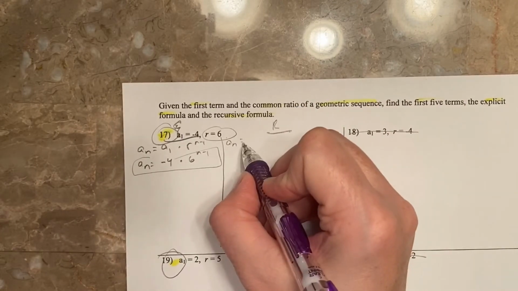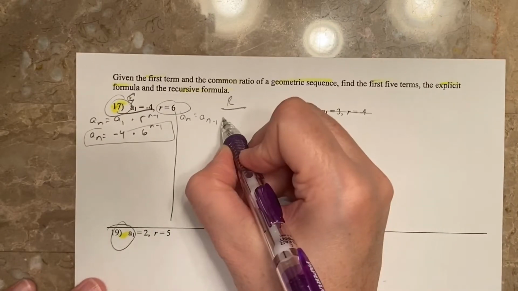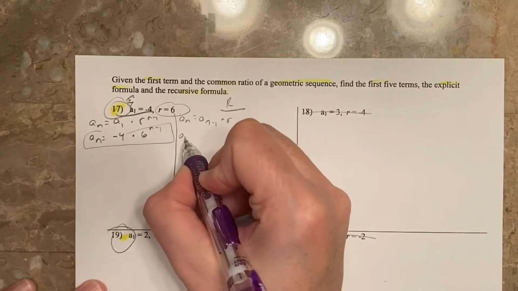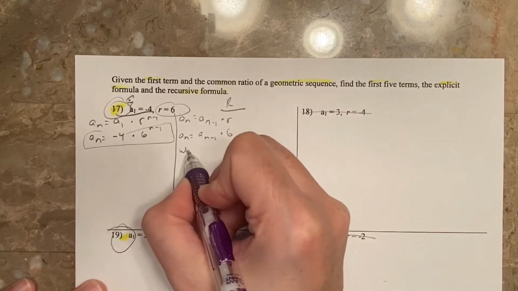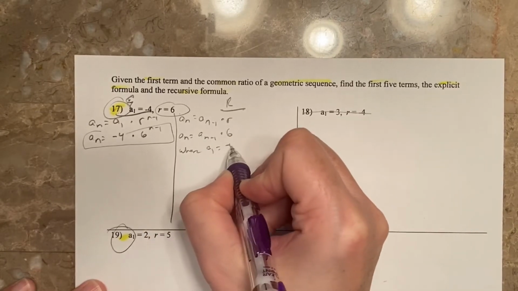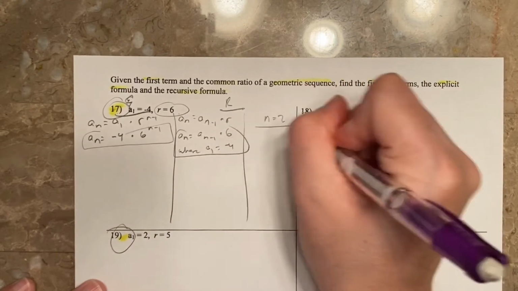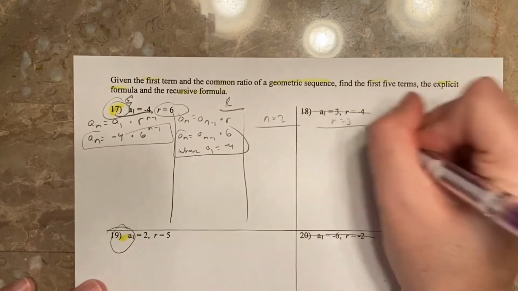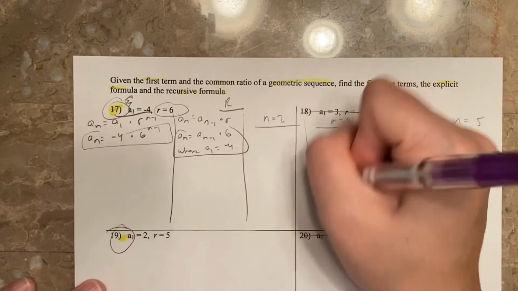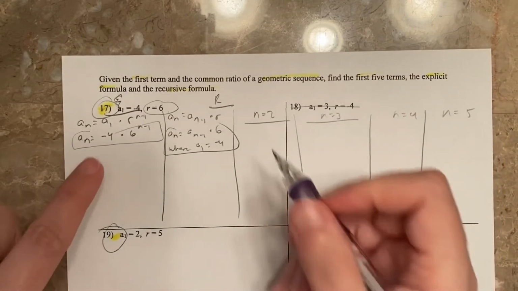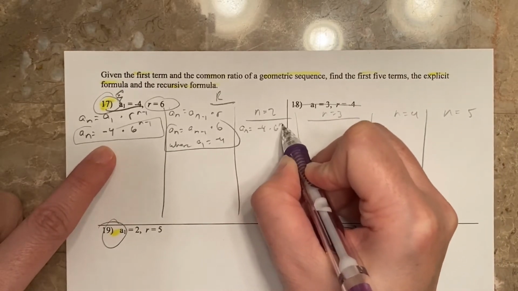So a sub n equals a sub n minus 1 times r. And this is a sub n equals a sub n minus 1 times 6. And don't forget to tell me where a sub 1 is -4. That's important. Okay, so let's do n equals 2, n equals 3, n equals 4, and n equals 5. And we'll go right over to the other section. Not a big deal. Okay, a sub n equals -4 times 6 to the n minus 1.